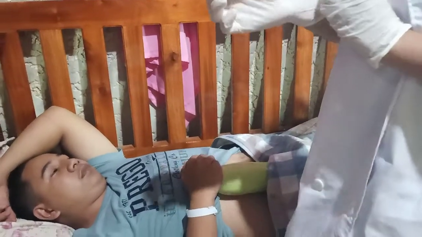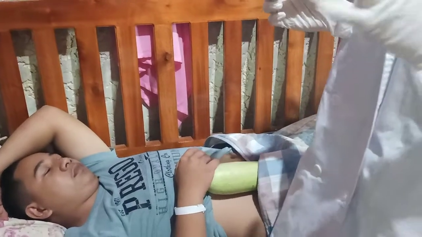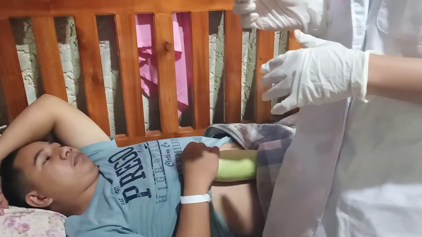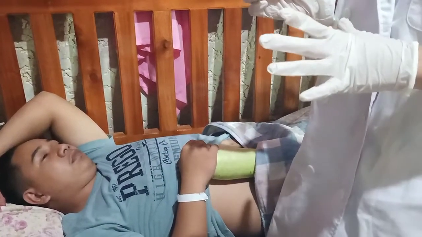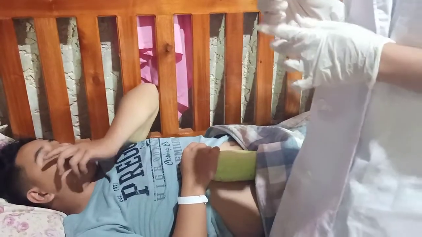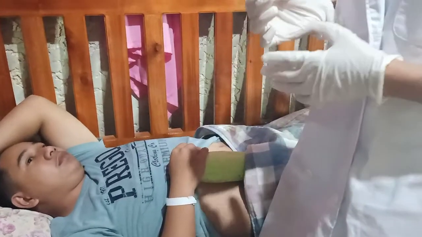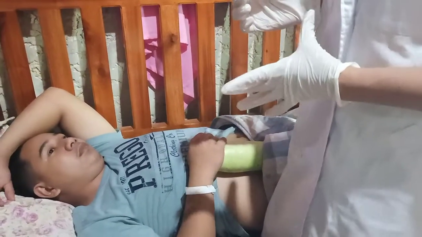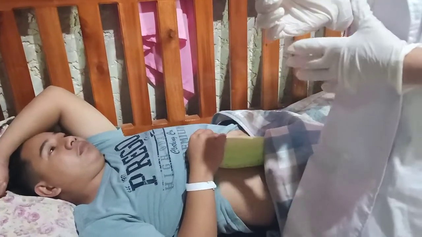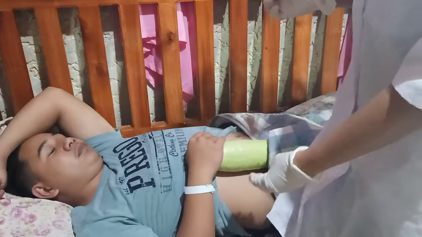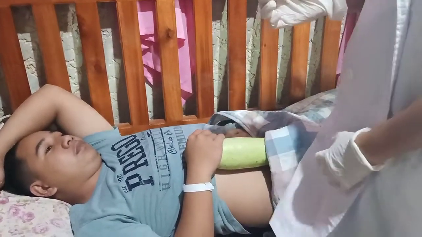And insert the needle quickly and firmly at a 45 to 90 degree angle. Pain is minimized by inserting the needle without hesitation. Release the patient's skin.